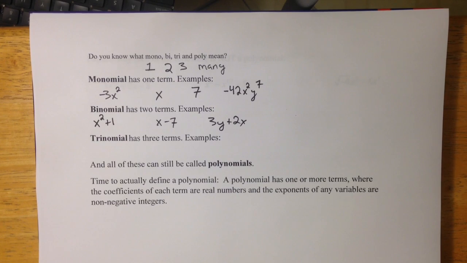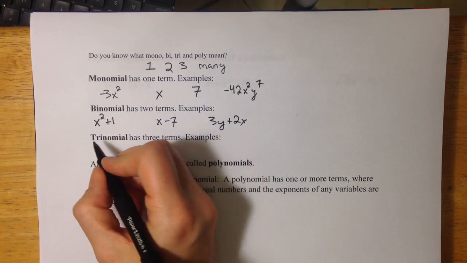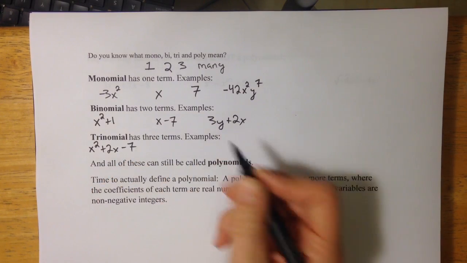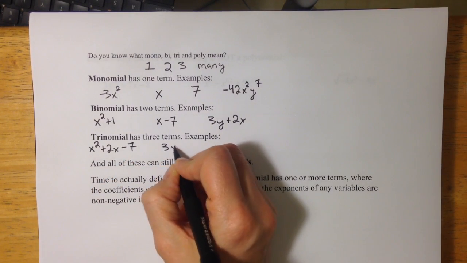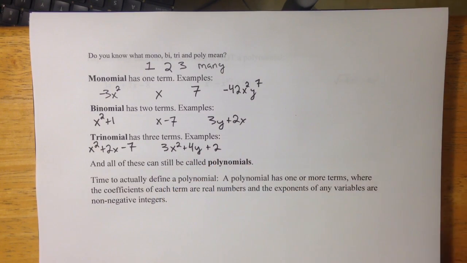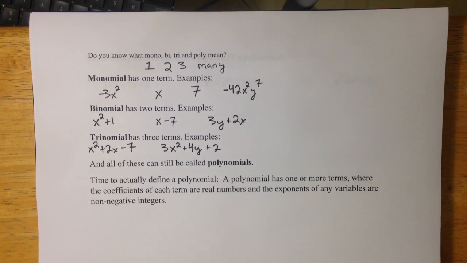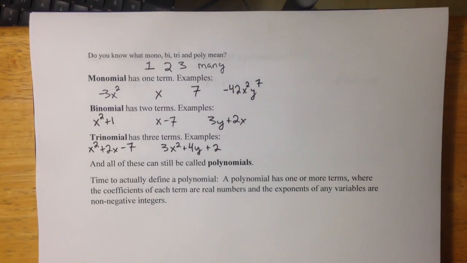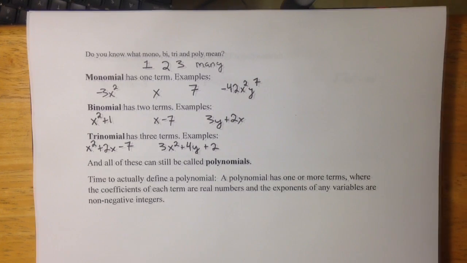And of course, a trinomial will have three terms. So something like x squared plus 2x minus 7, or 3x squared plus 4y plus 2. Each of these is a trinomial because they have three terms. Any of these things, monomials, binomials, trinomials, and so on, can be called a polynomial.